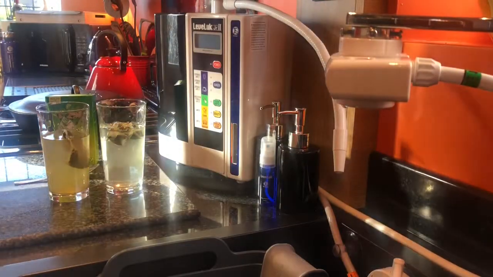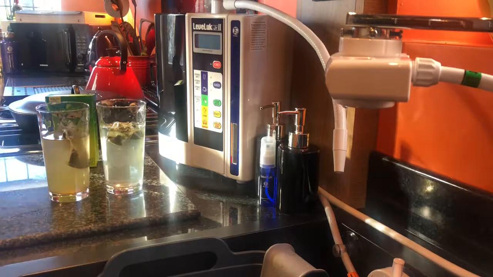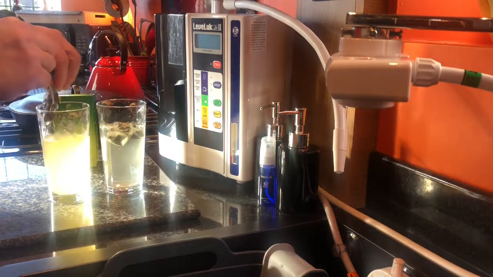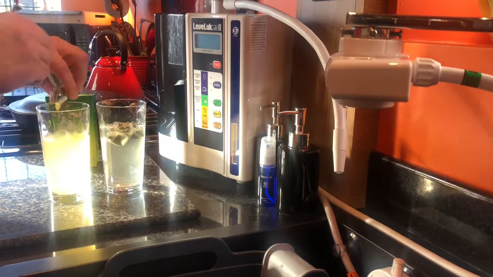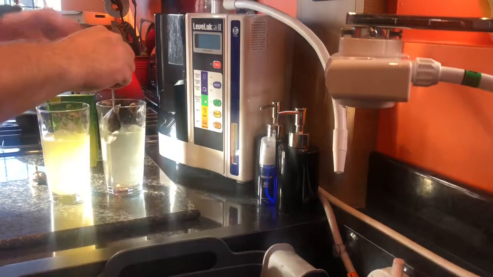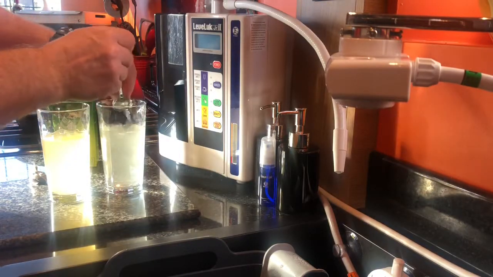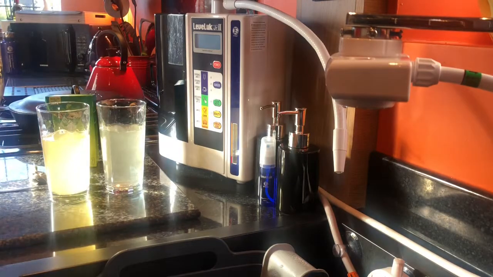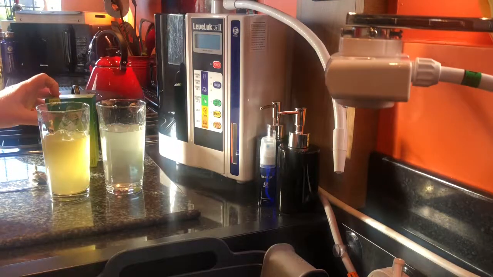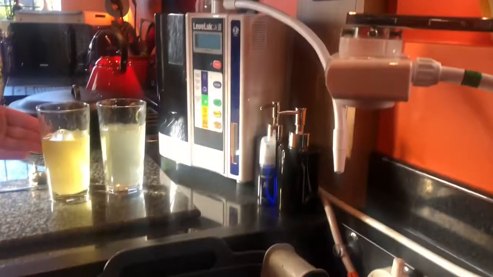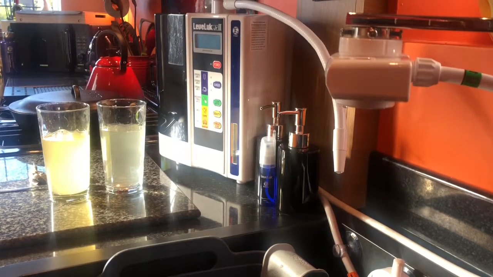Right guys, I've left it to brew for about 5 minutes. This one's been brewing in the Kangen water, micro-clustered Kangen alkaline water, and this one's just been brewing in the tap water. And this is cold water as well. Let me move that, in case the green is sitting against the back of that and making it look even greener.